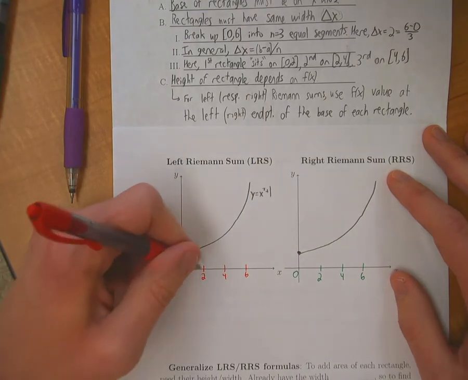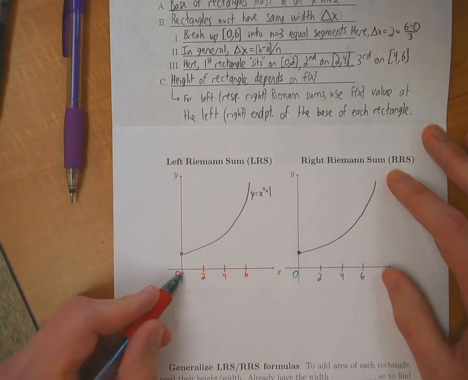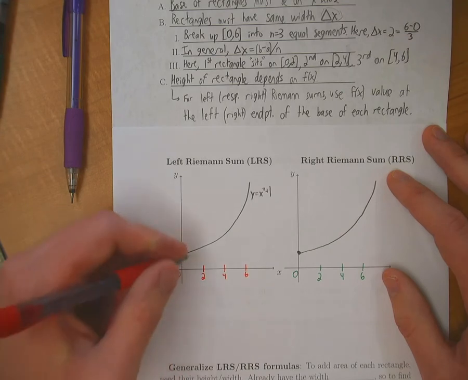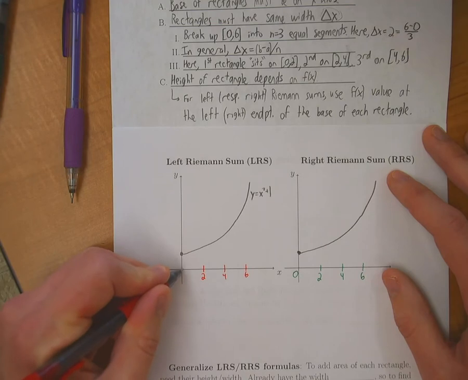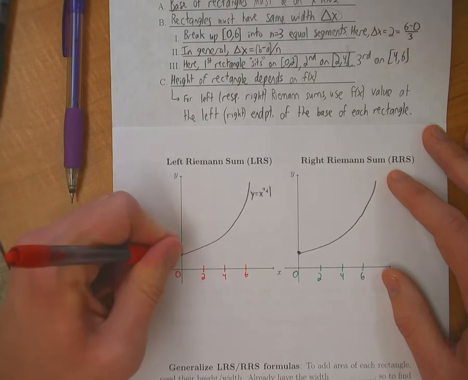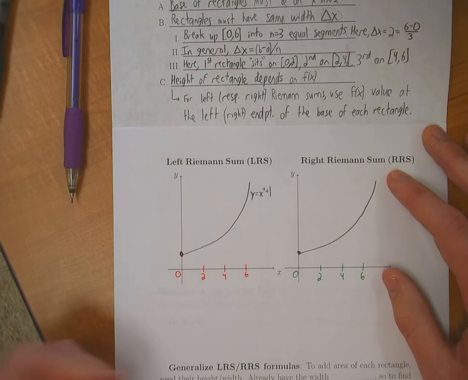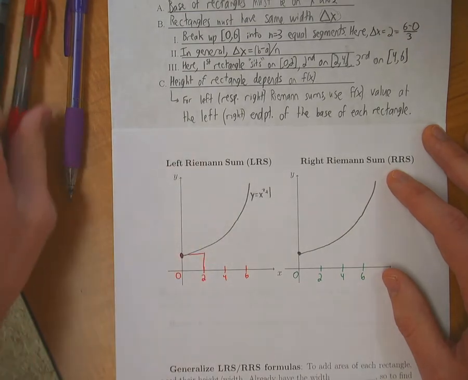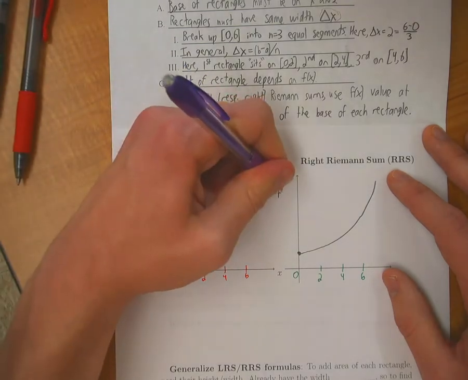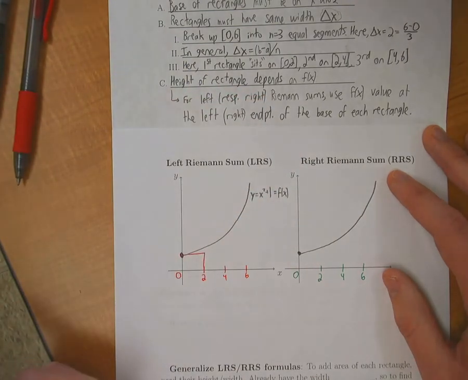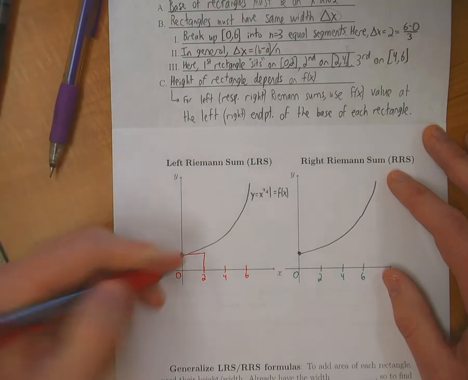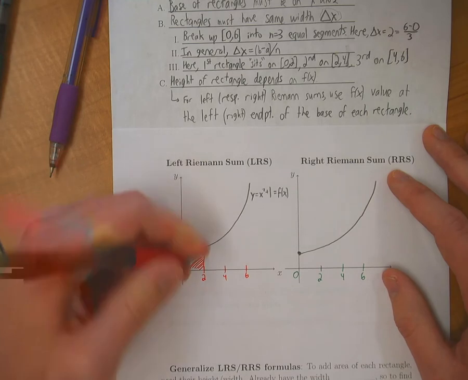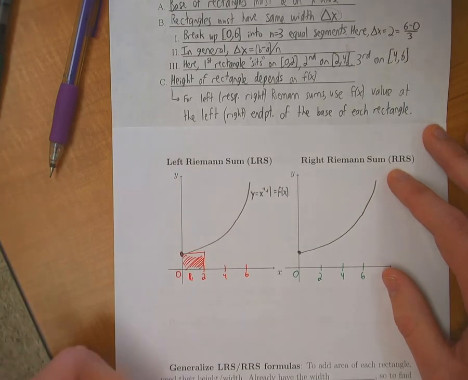So in this case, if we focus on the interval 0 to 2 first, what that means is that the height of our rectangle depends on the function value at the left endpoint of that interval. So we need to figure out f of 0, since our function is f of x equals x squared plus 1. So the first rectangle is just this one right here. So R1 is going here.